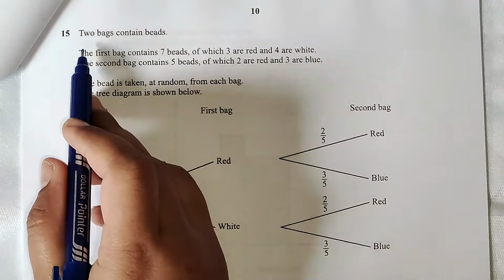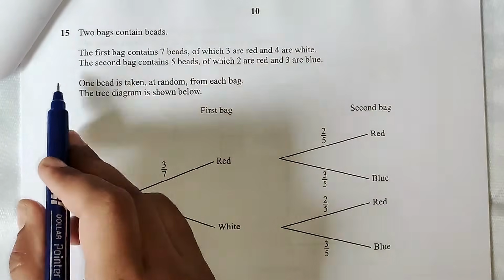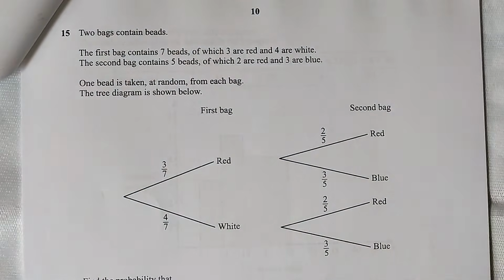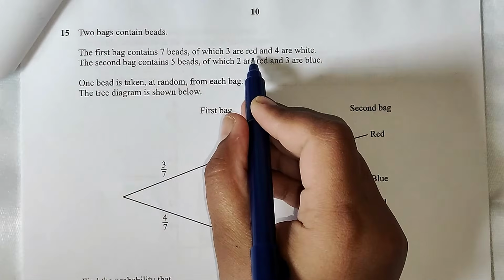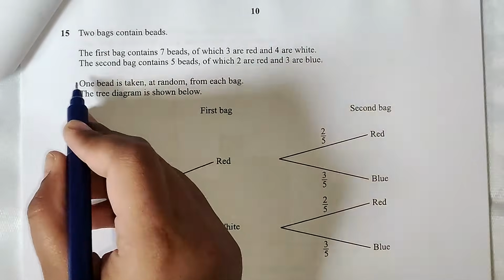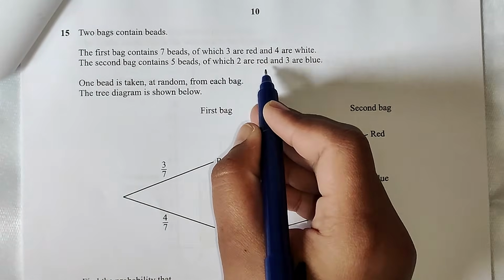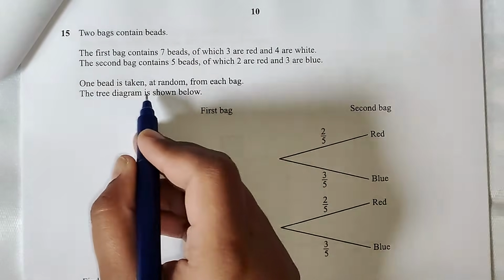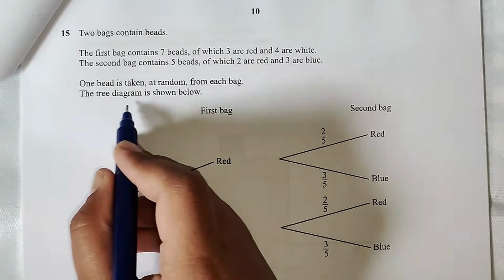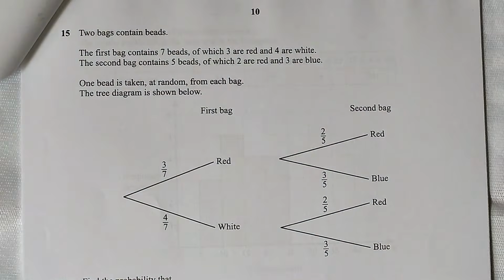Question number 15. 2 bags contain beads. The first bag contains 7 beads, of which 3 are red and 4 are white. The second bag contains 5 beads, of which 2 are red and 3 are blue. 1 bead is taken at random from each bag. The tree diagram is shown below.